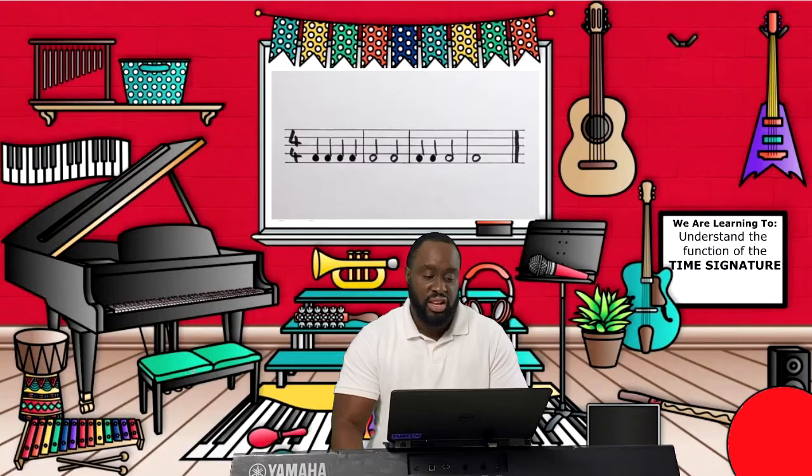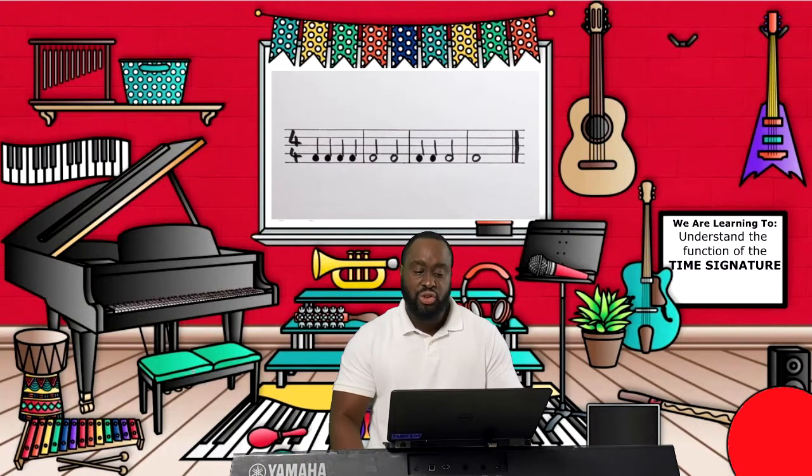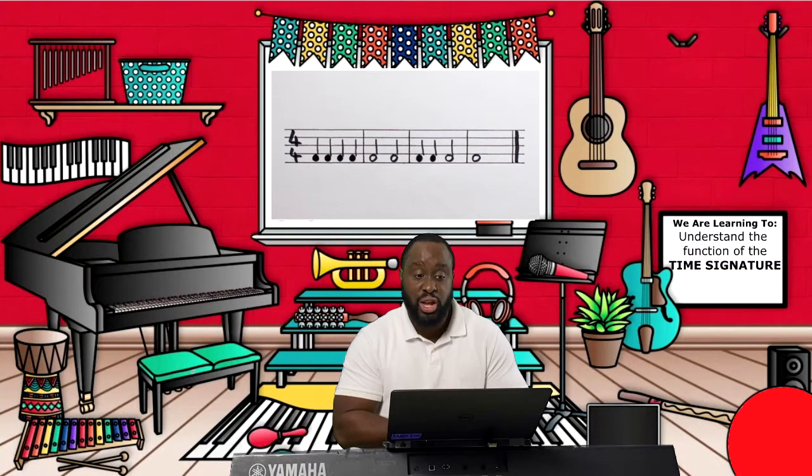Now that we have this piece of music and the time signature, and everything organized properly, let's try and clap this. We're going to clap it differently because we're going to clap it by counting the number of beats in the measure, in the bar. Instead of going ta, ta, we're going to count each beat in the measure like this. 1, 2, 3, 4.